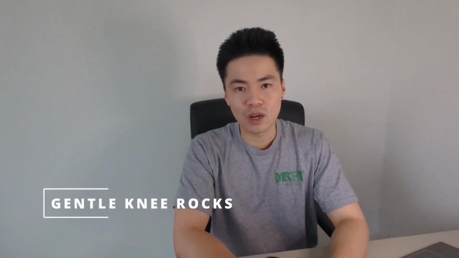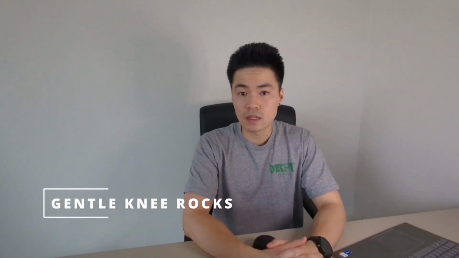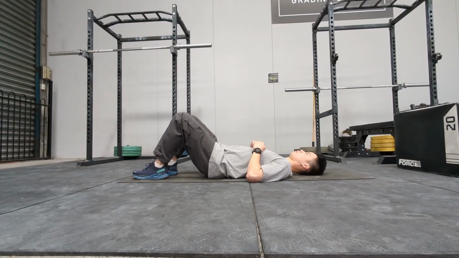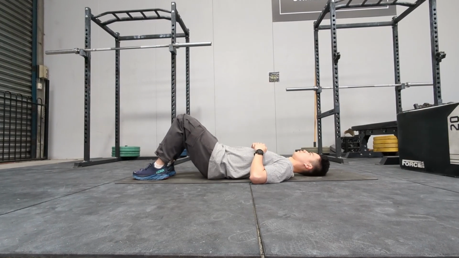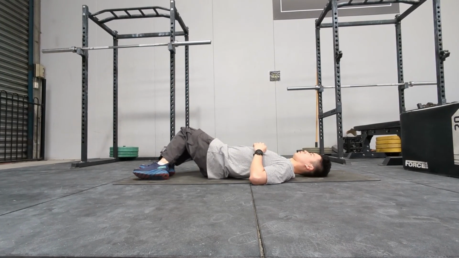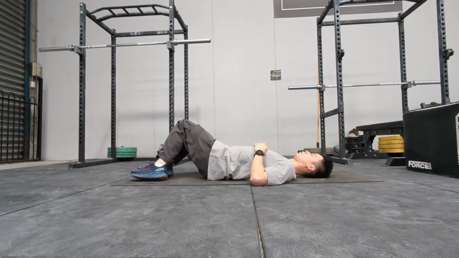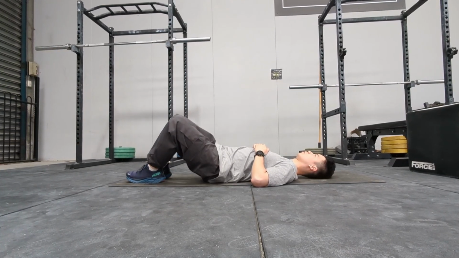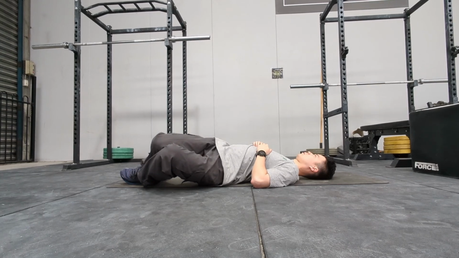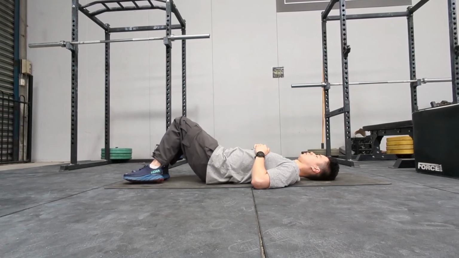While we're on the topic of getting out of bed, a simple exercise that you can perform before getting out of bed in the morning is gentle knee rocks. This is done by bending both your knees up and then dropping them together towards one side as far as you are comfortable before pulling them back to the middle and then going the other way.